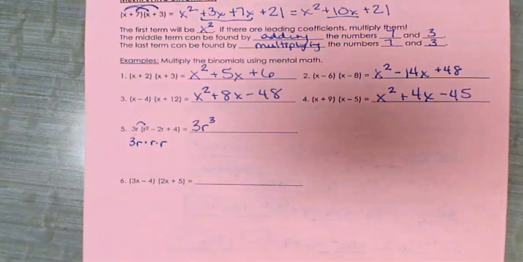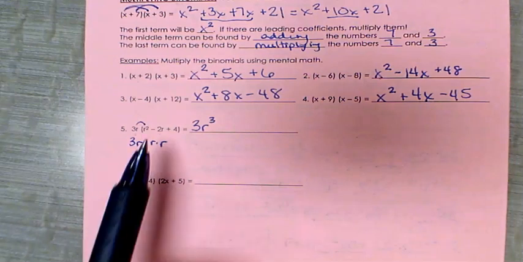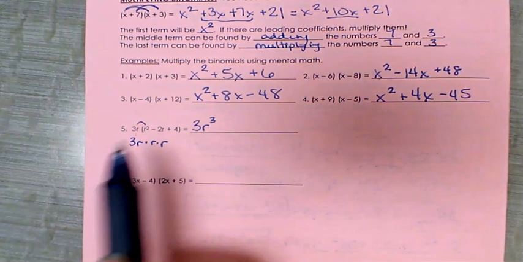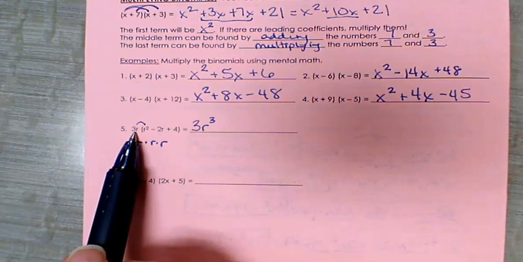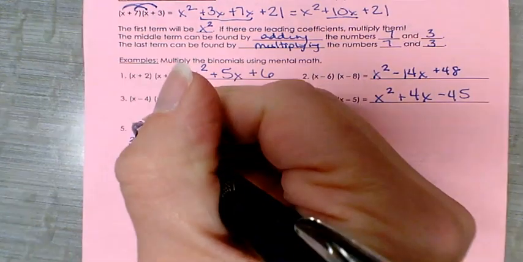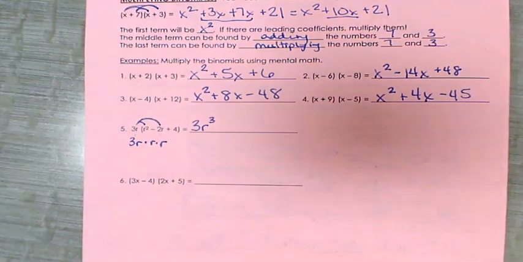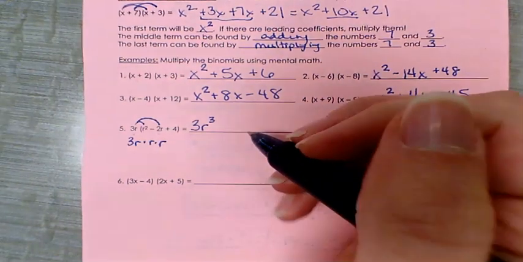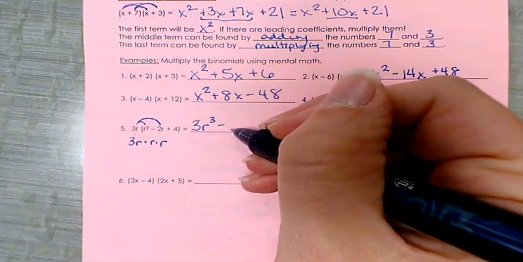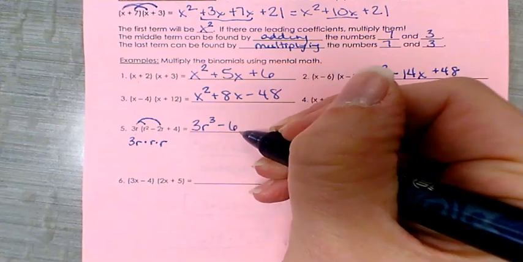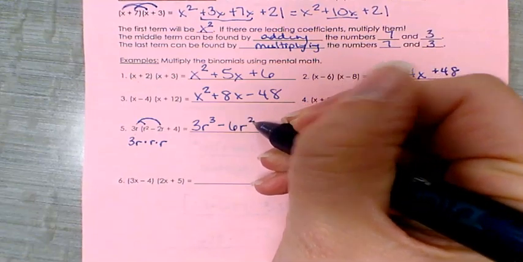I think in some classes we talked about the only way to bump up an exponent from a 2 to a 3 is to multiply by another variable. So now distributing 3r to negative 2r. Positive times negative is a negative. 3 times 2 is 6, and r times r is r squared.